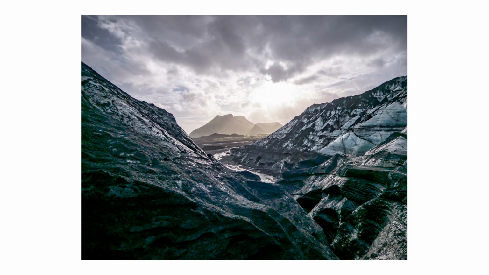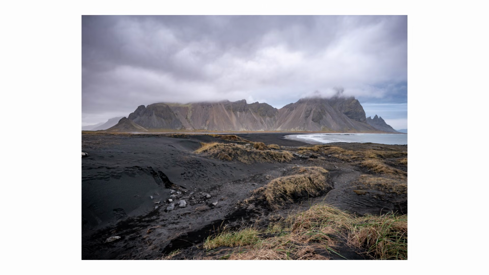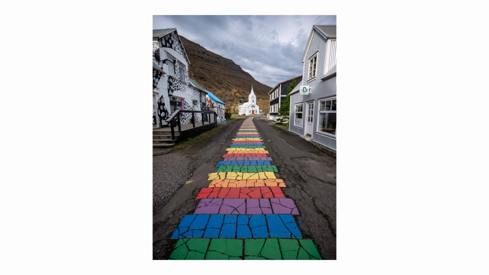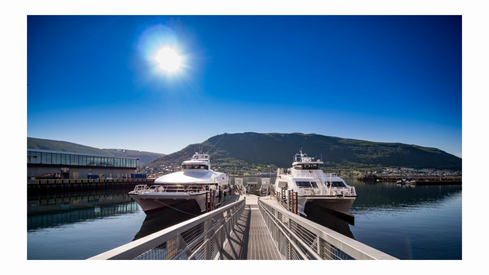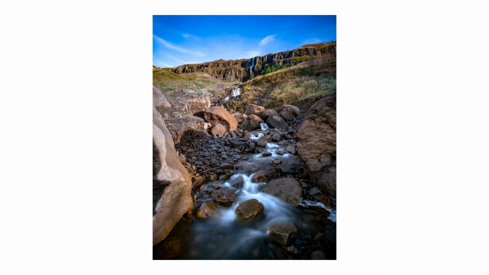Another thing that you can do, instead of using static objects, is use leading lines, something that will draw the eye into the center of the image where you want all the attention to be. With leading lines, you can provide a little bit of a sense of journey, direction, moving from the edges of the frame to the center of the image.